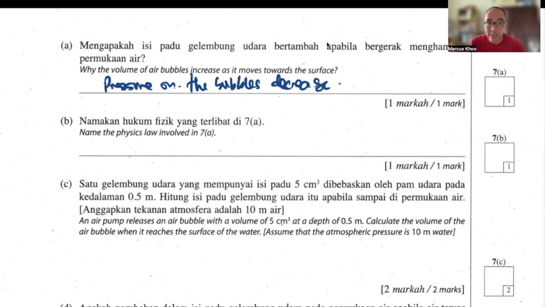Since you're talking about the relationship between pressure and volume, the physics law involved here would be Boyle's law. Take into consideration the spelling, B-O-Y-L-E.